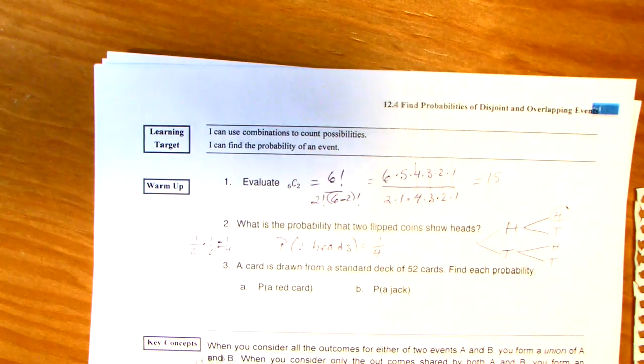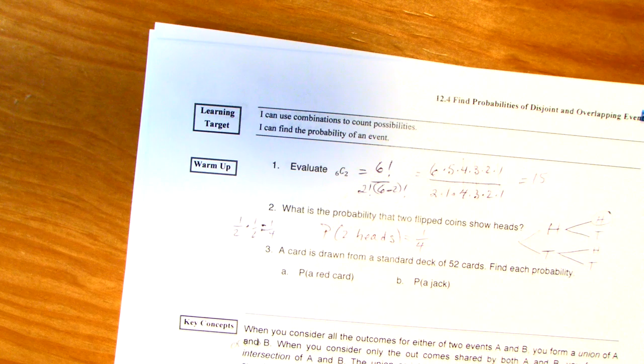Wow, why does this not come in? Oh, I have the light on above me. Wonder who did that. Alright, so next one.